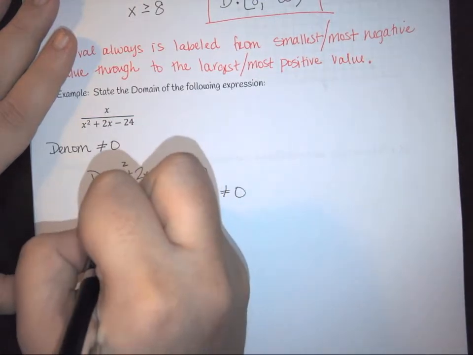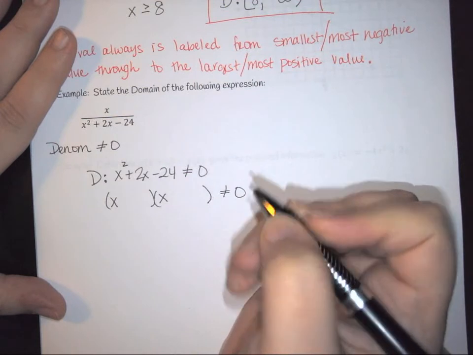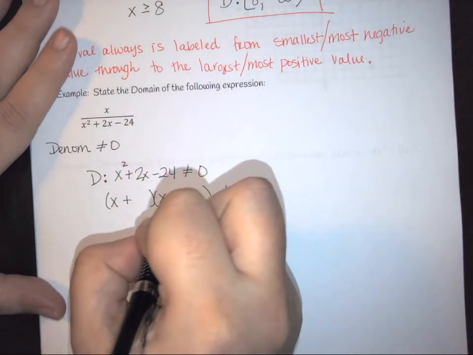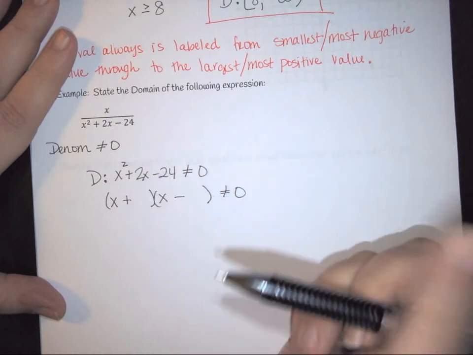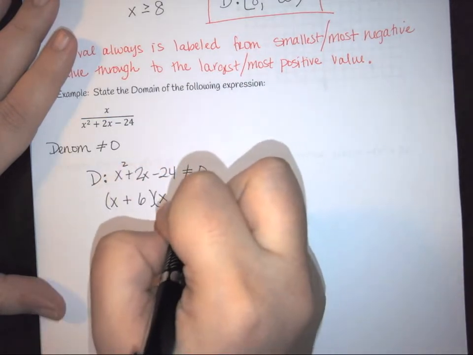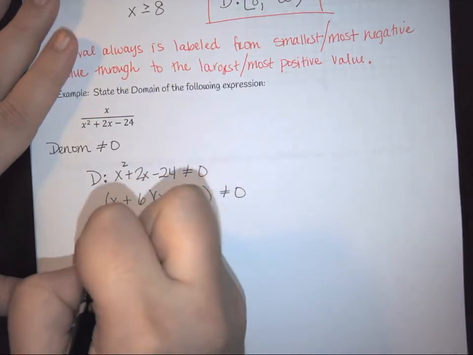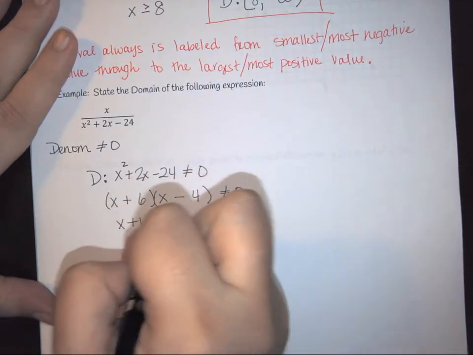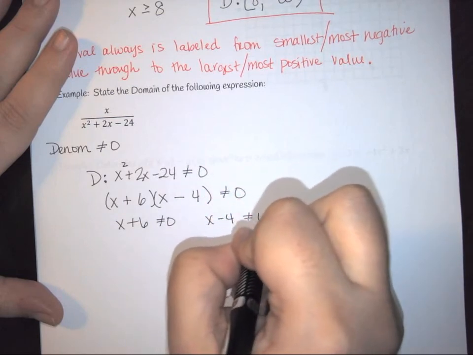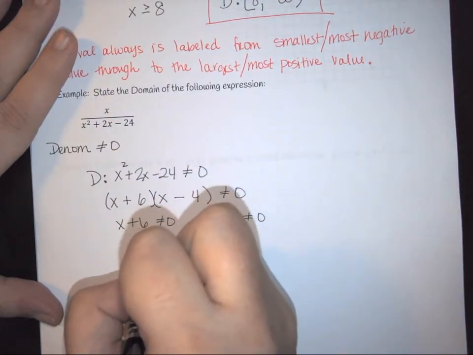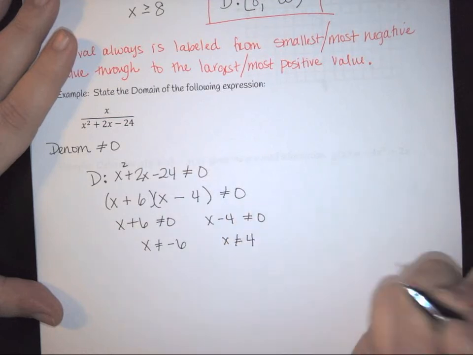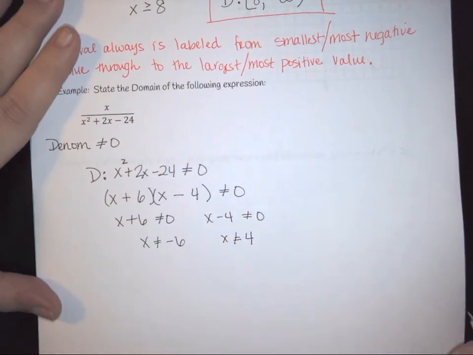So here this breaks into x and x. My last term is negative, so I have one positive, one negative. Factors of 24 that give me a positive 2 are going to be positive 6, negative 4. So in this case, I have that x plus 6 cannot be 0, and x minus 4 cannot be 0. So here x can't be negative 6, and x cannot be 4. So I need to write this as an interval.